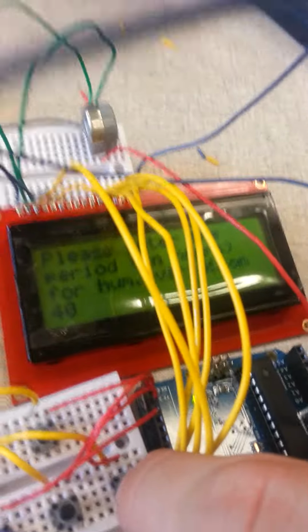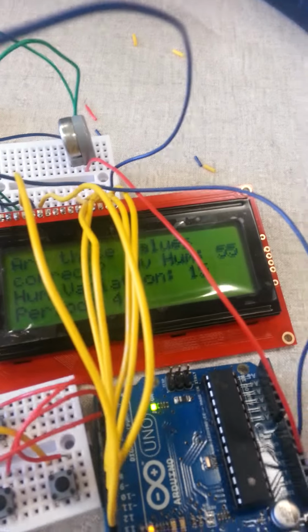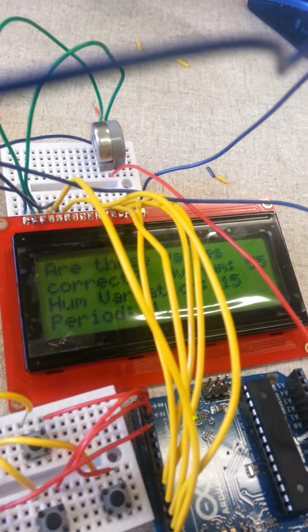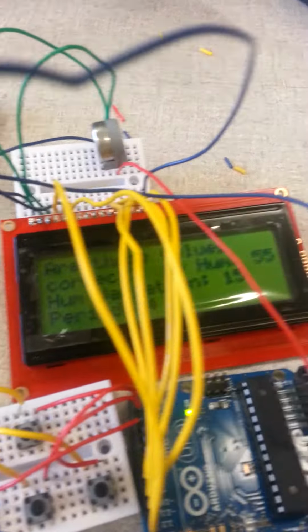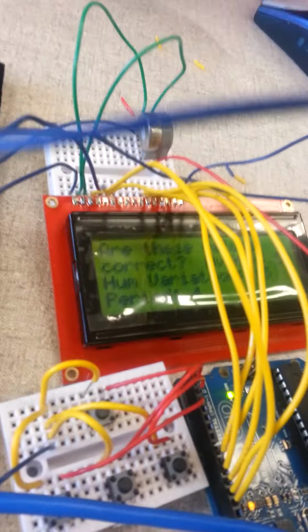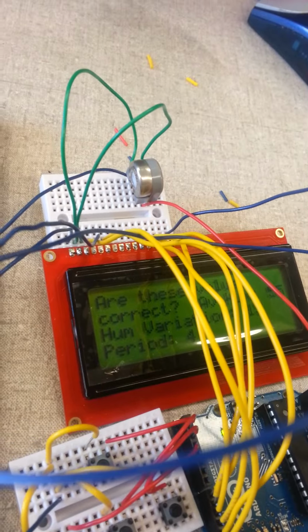Okay, so we've got that, and now we move over, and it says, oh, are these values correct? And here it shows the average humidity at 55, the humidity variation at 15, and here it shows the correct period as 4 hours, which is I think what I ended up setting.